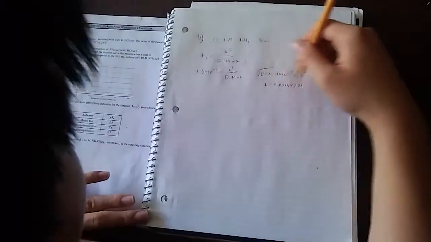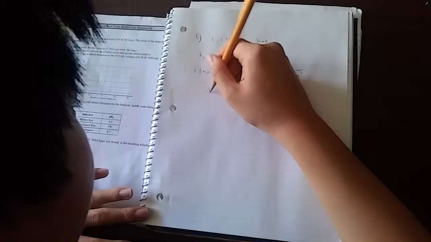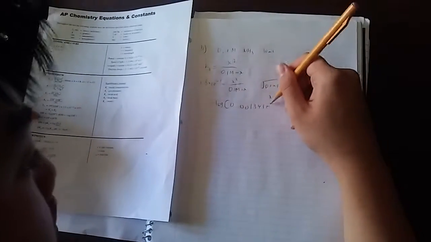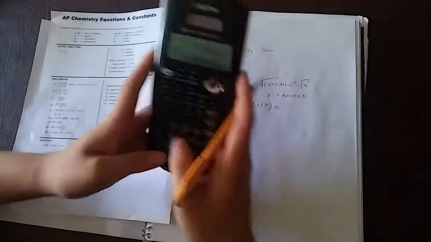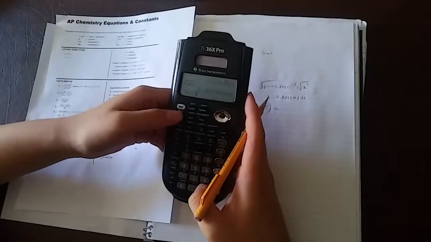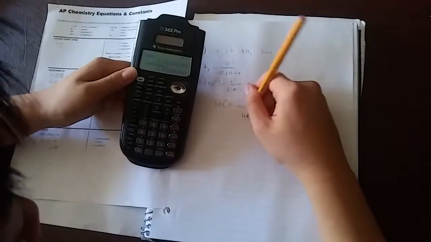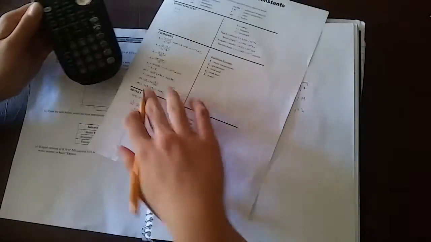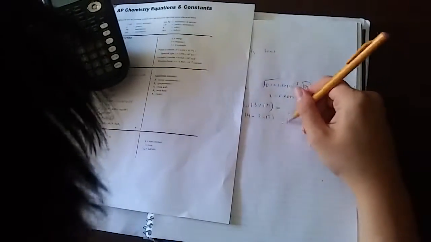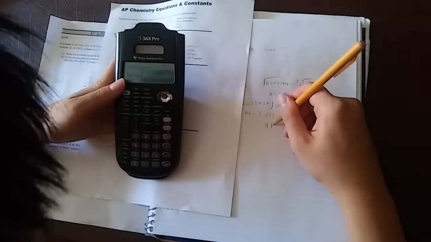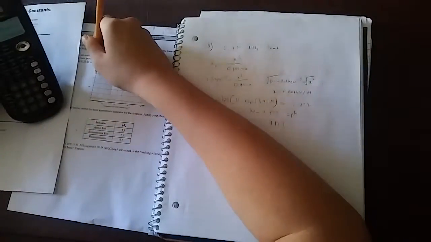Then after that, you would take the negative log of that to get the pOH. So the negative log of 0.001341 molar would equal 2.872. And then you would do 14 minus 2.872, according to this equation right here, which would give you the pH. So 14 minus that would get you around 11.127 pH. So that would be starting around here.